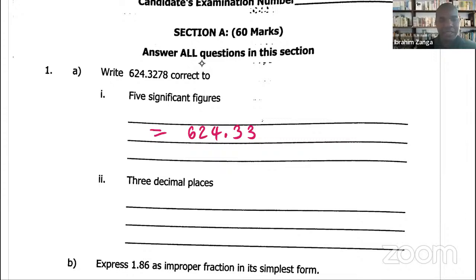Normally this number has 4 decimal places, but we are going to approximate it actually to 3 decimal places. So the number now will be 624.328.